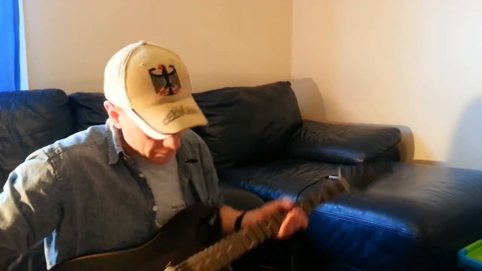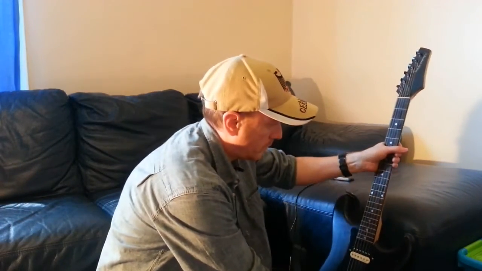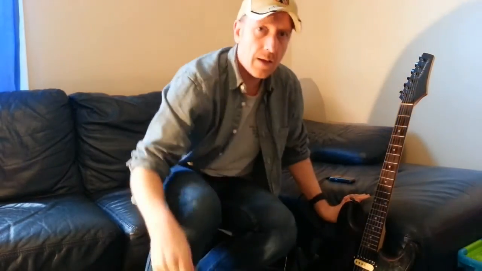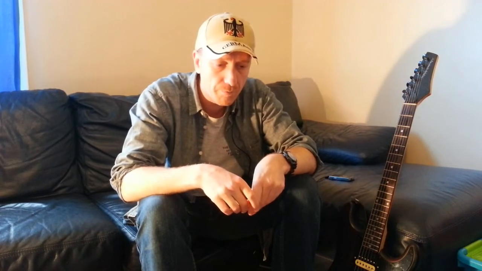The other thing that's probably worth mentioning has to do with buffers and the like. It's quite common now to have these kind of true bypass pedals, and that's good because you know then no sound's going to get altered.